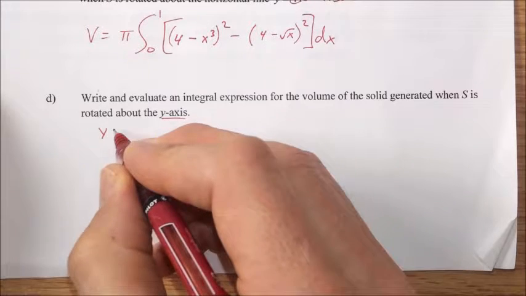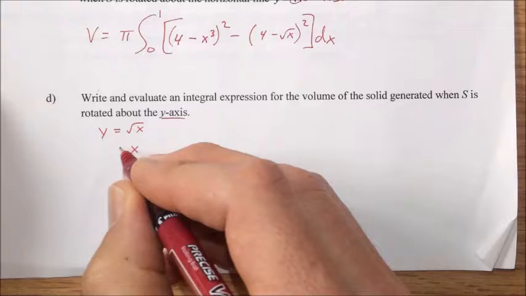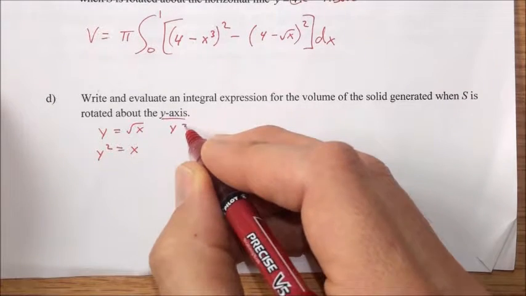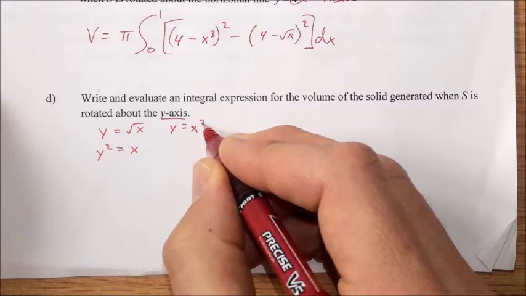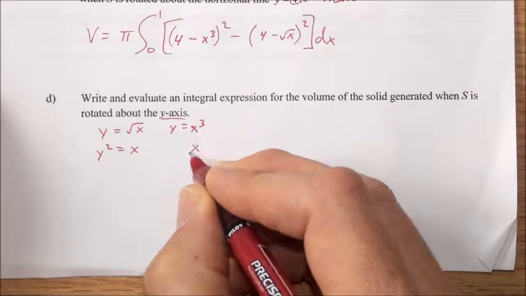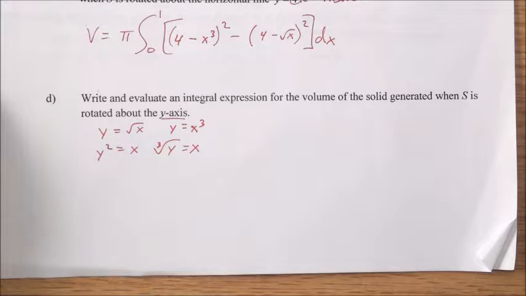So our first function is y equals the square root of x. We need to get x all by itself, which means we have to square both sides, so x is equal to y squared. Our second function is y equals the x cubed function. Well, we need to get x all by itself, so we have to take the cube root of each side. So we have x is equal to the cube root of y.